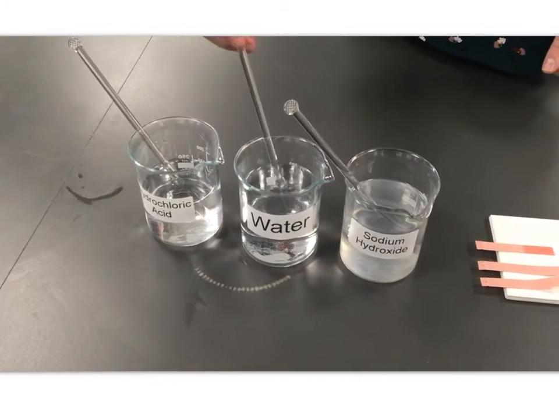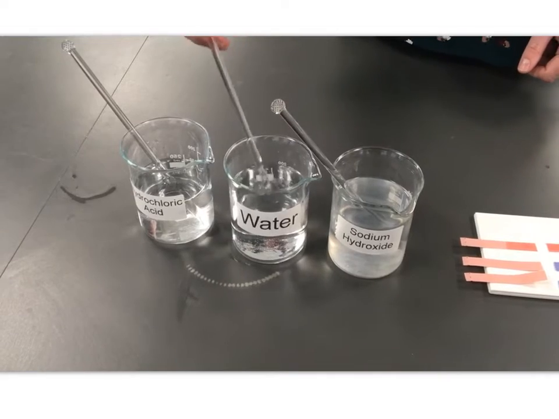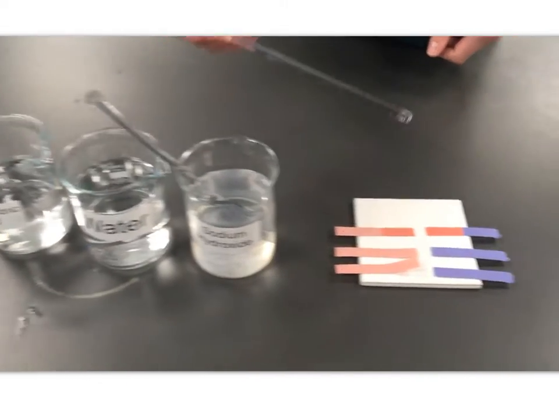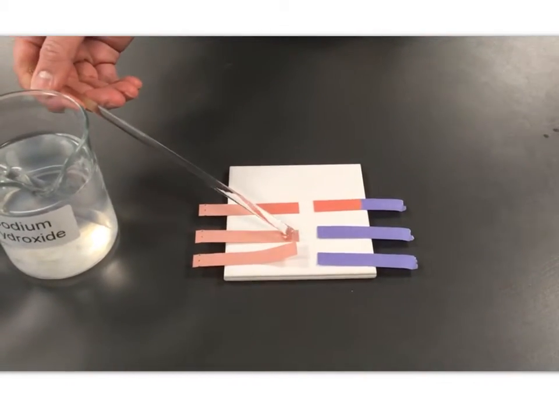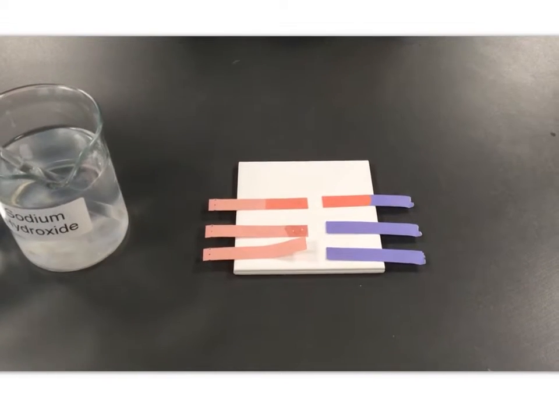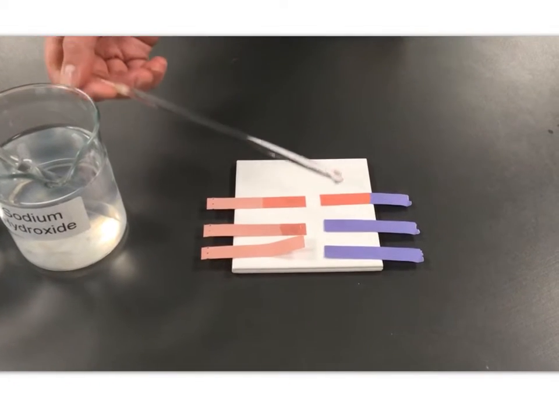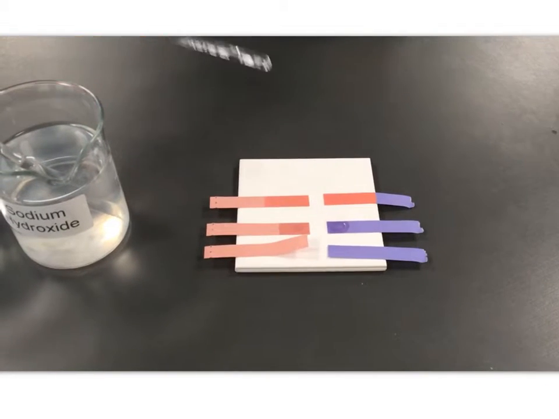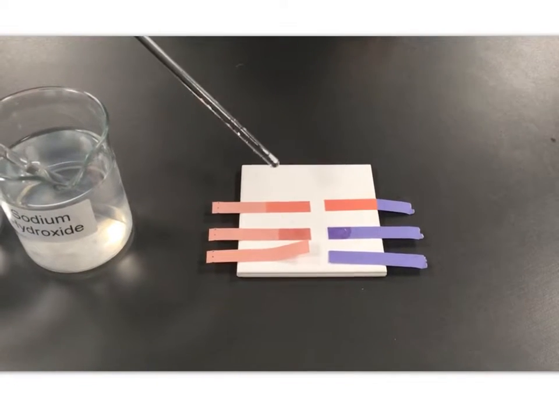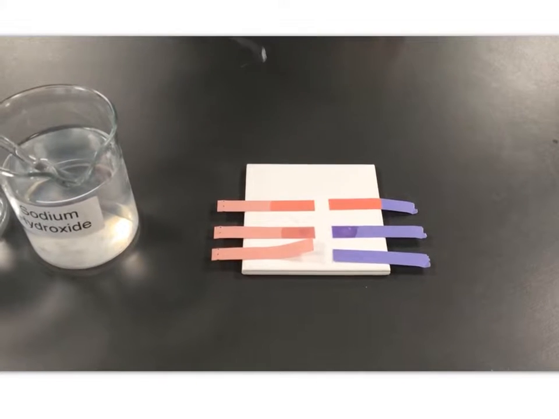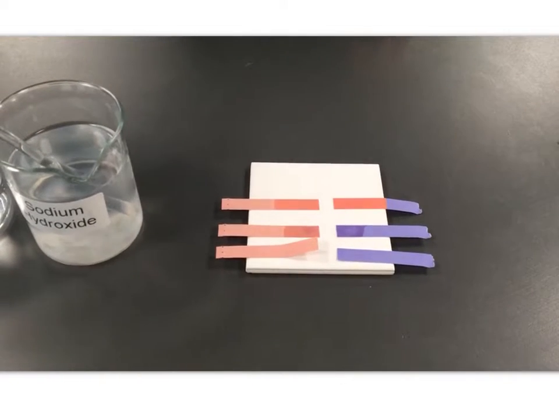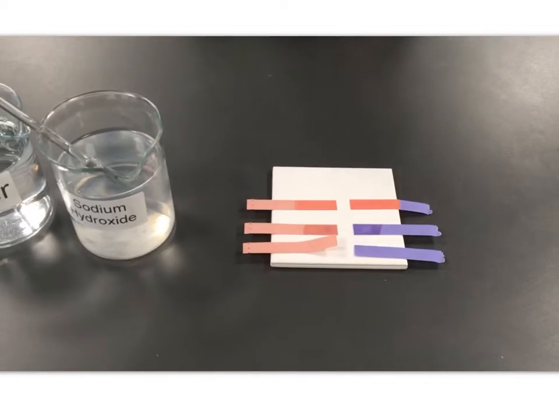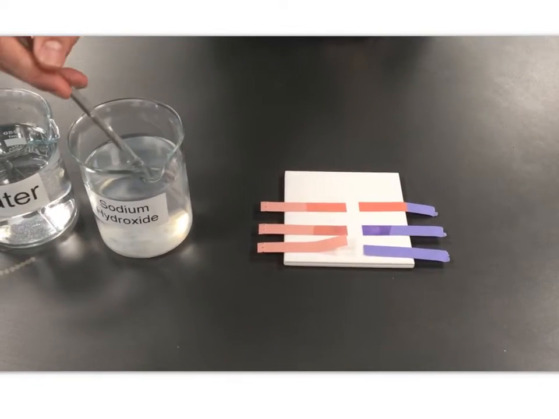Now let's try water. Water is a neutral solution. Okay, we'll test it on the red litmus paper. It hasn't changed colour, it's still red. And on the blue litmus paper, again, it hasn't changed colour, it's blue. So with neutral solutions, they are red in red litmus paper and blue in blue litmus paper. In other words, the litmus paper doesn't change colour in neutral solutions.